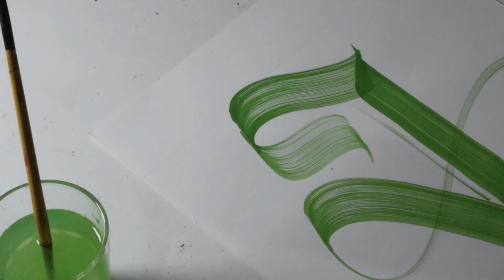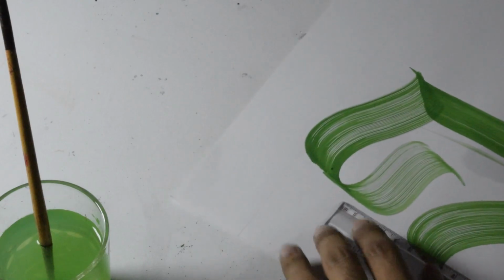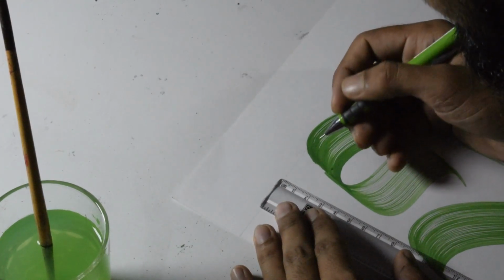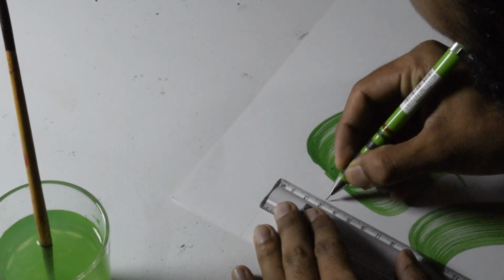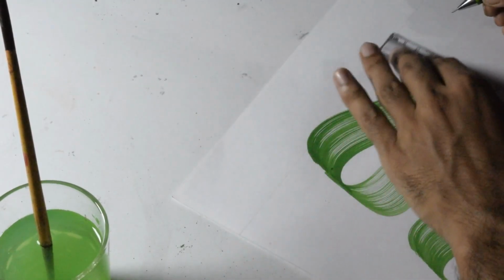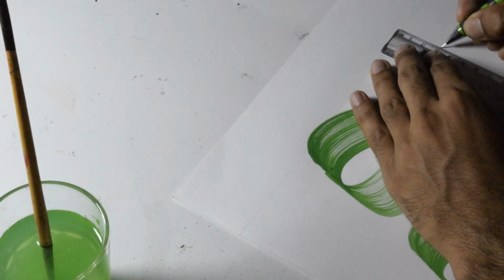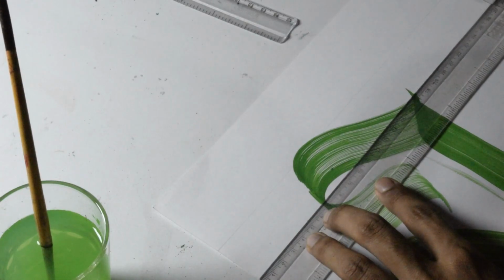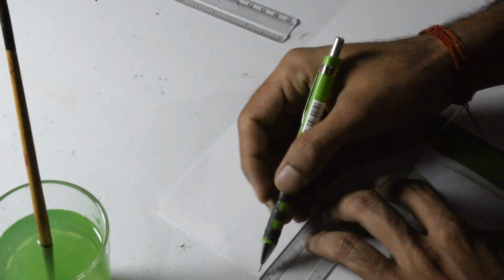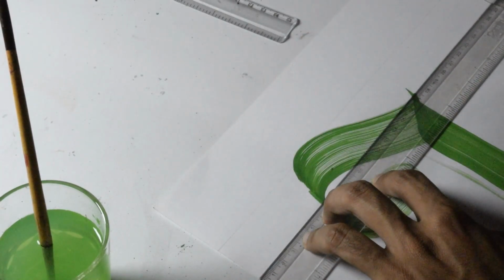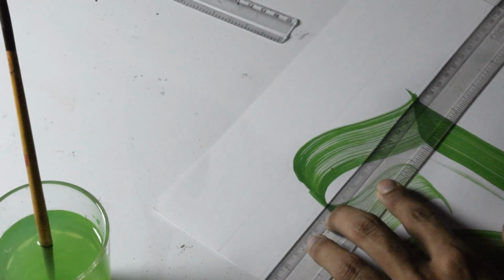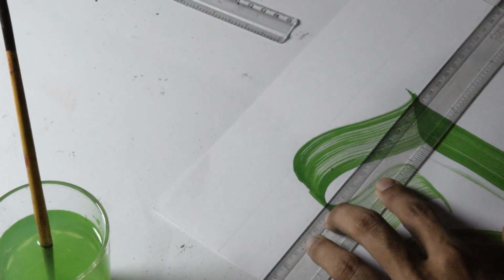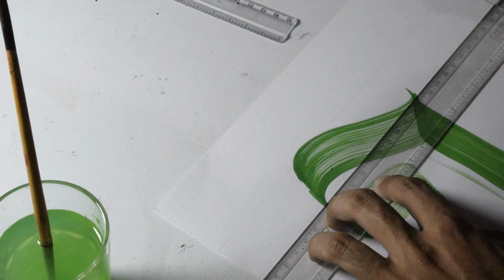And now let us begin with the sentence. Since we are going to use Pilot Parallel Pen 6.0 mm, the main line spacing would be 3 centimeters. So let us draw it now. And we'll be leaving a gap of 2 millimeters for the next line to begin.